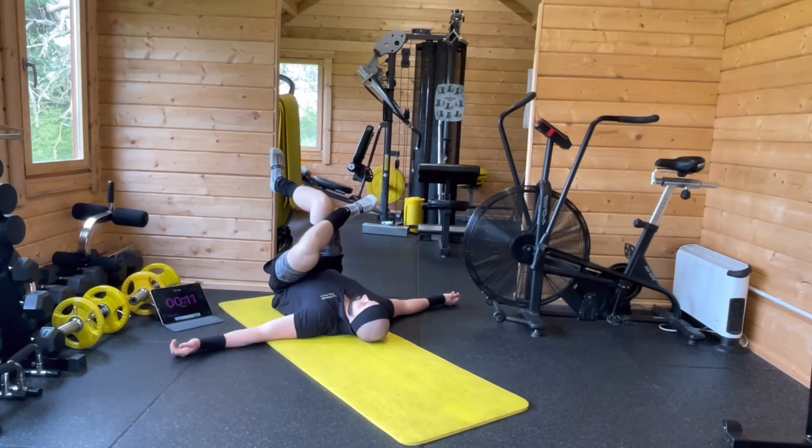So just keep going through the rest and into the next round. After that, we're going to switch the sides and then we're going to do a nice simple stretch of mine. Let's go.